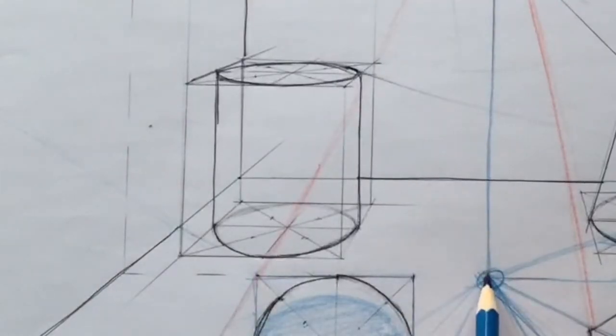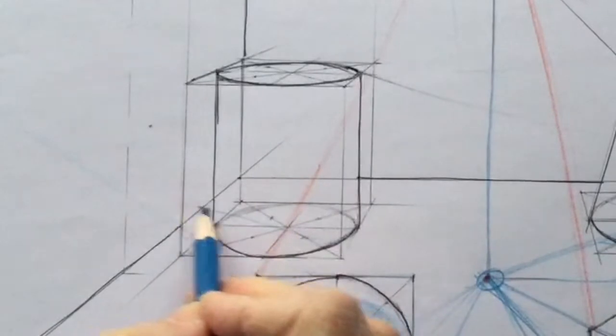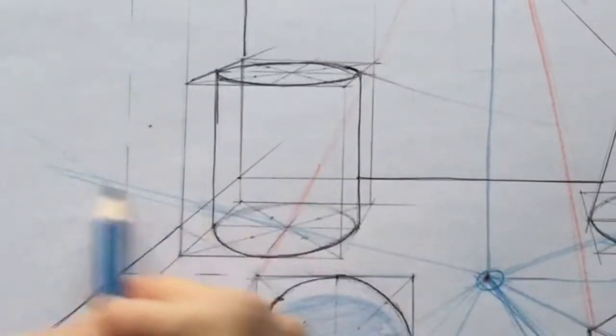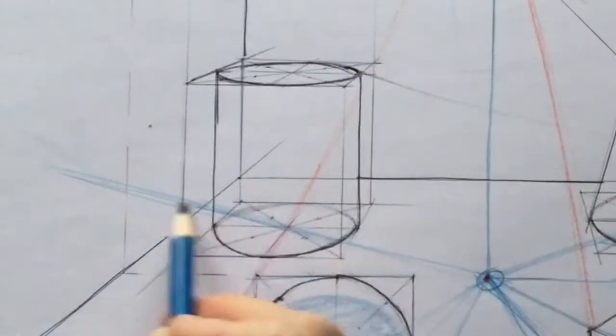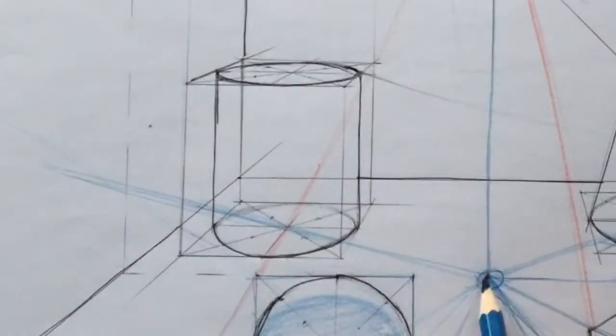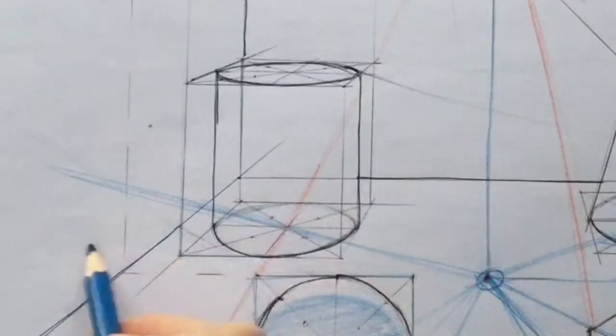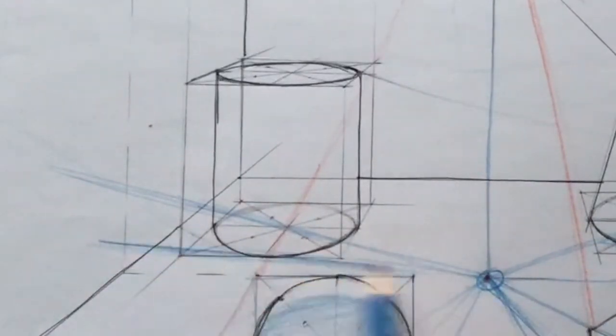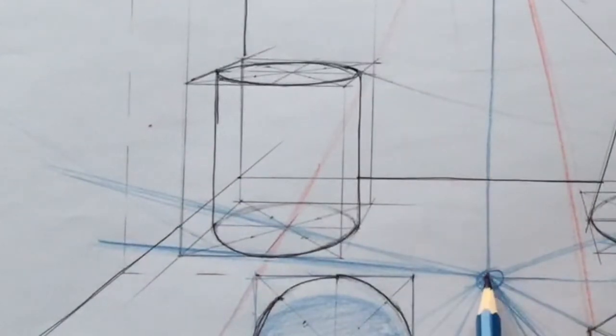Okay, this one again, we're going to go through the middle and pretend the wall isn't here. Then we'll go through this point, through the widest part here, and the widest part.